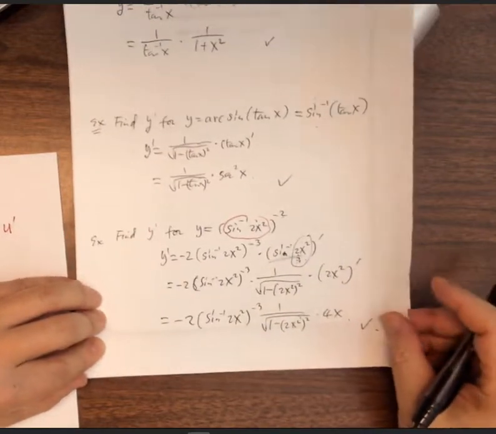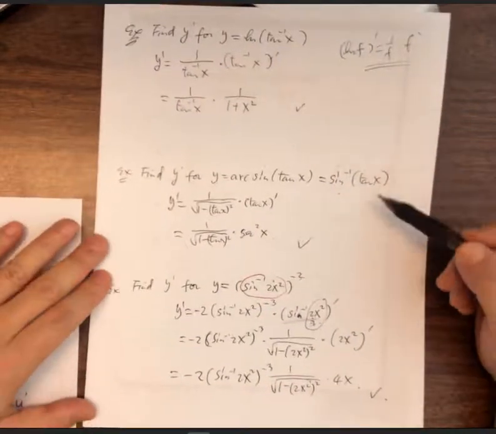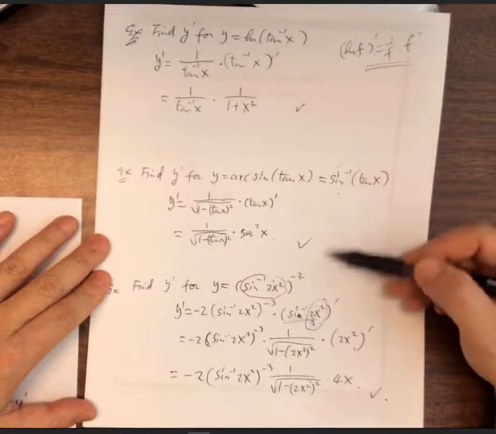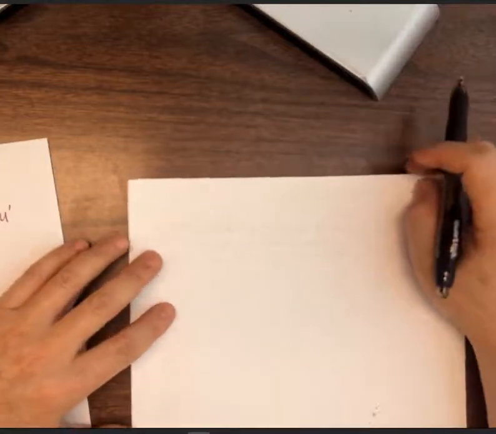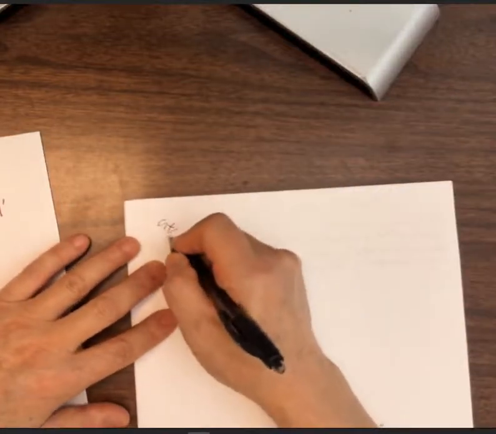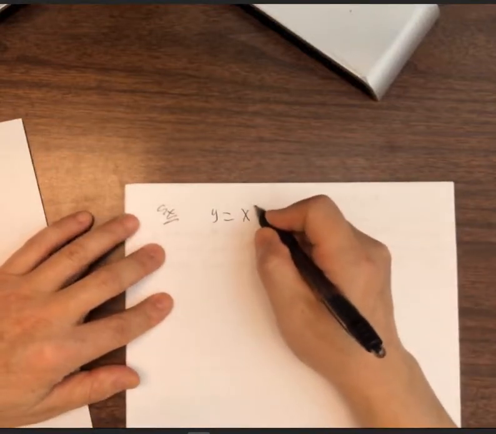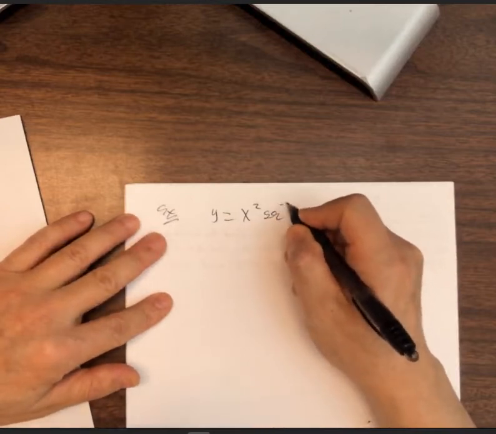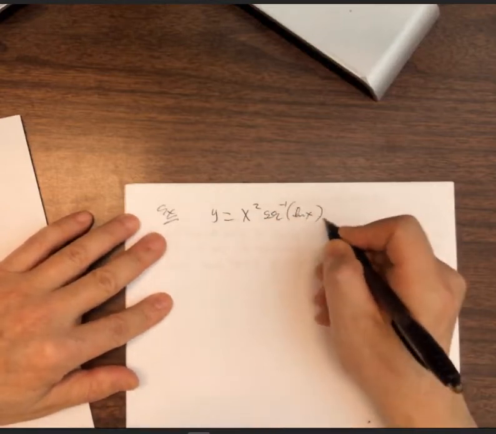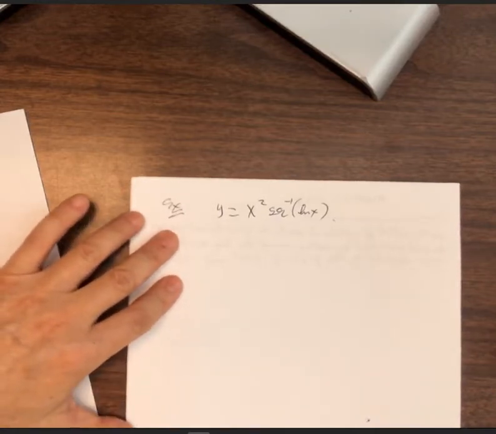Alright. Now, since we got 2 out of 3 problems involving inverse sine, let's see one more. Just make up anything. Say we have x squared times inverse secant of log x. All right, this is a little more complicated. Let's see.